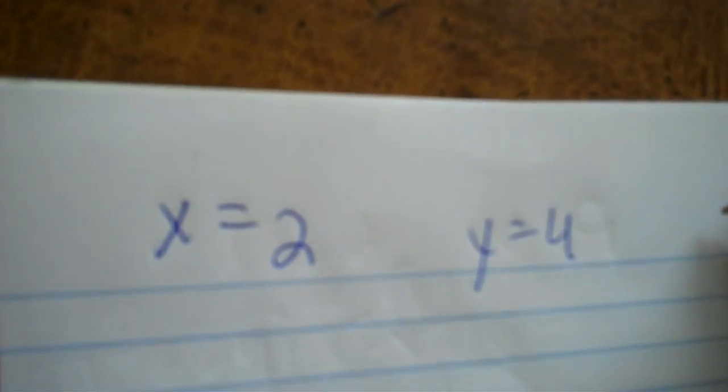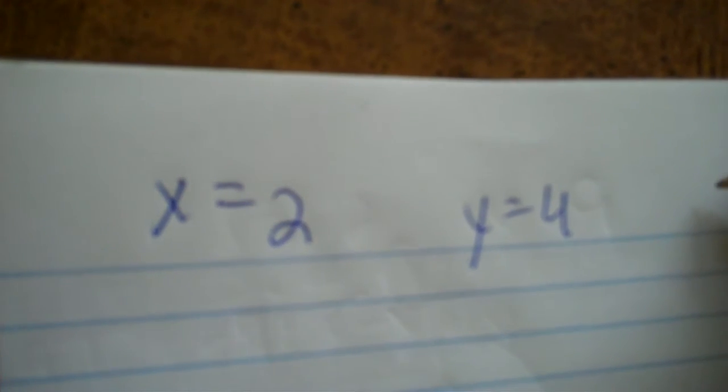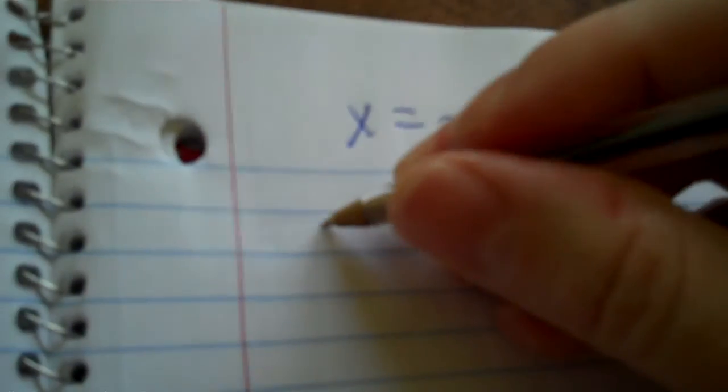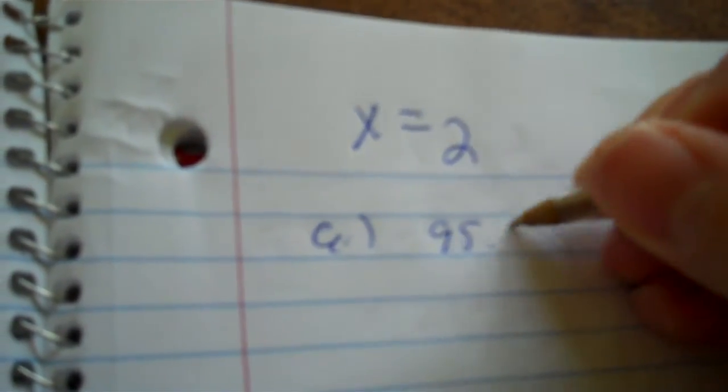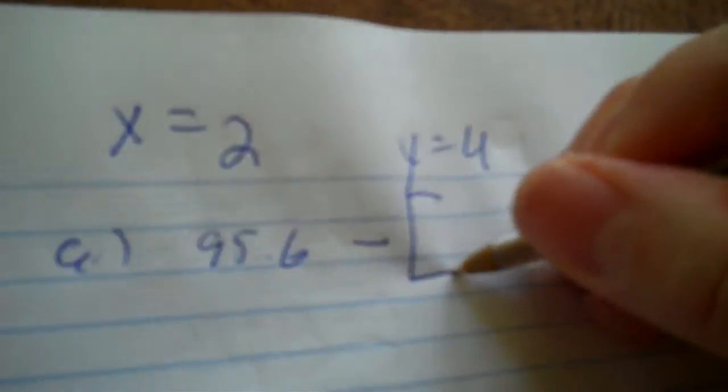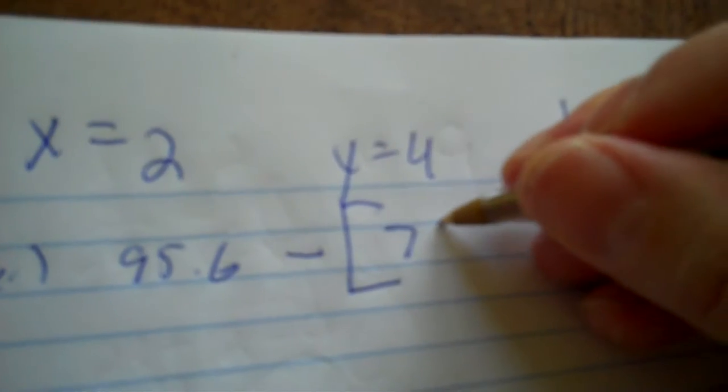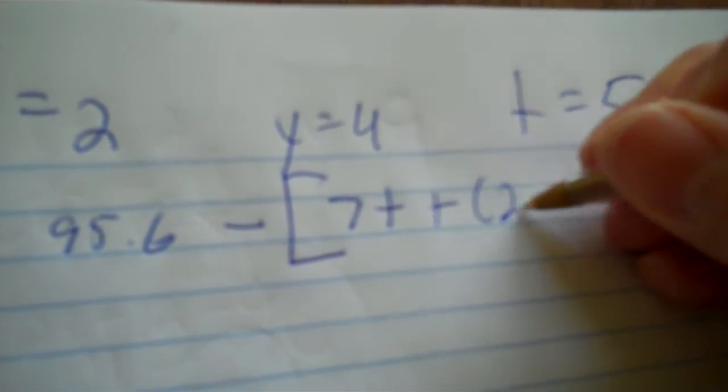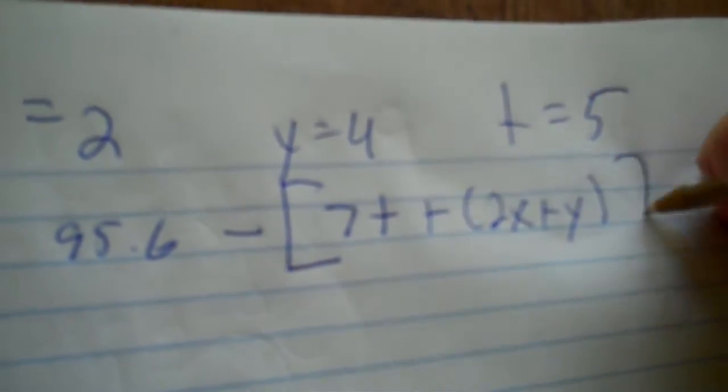Okay, now the next problem, it says x equals 2, y equals 4, t equals 5. Okay, so A, we got 95.6 minus, and we have a brace, 7t plus 2x plus y, close the brace.